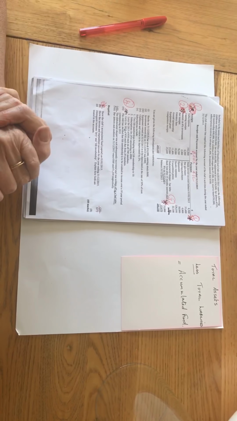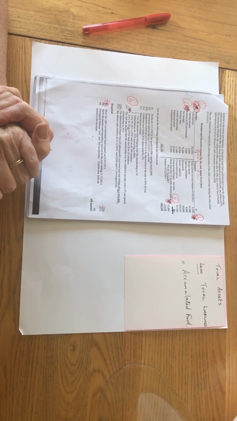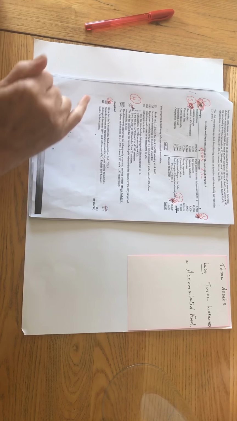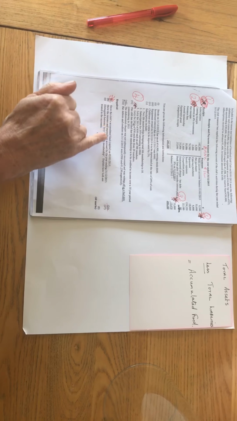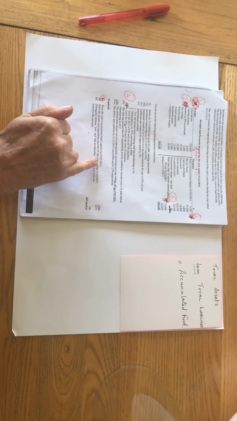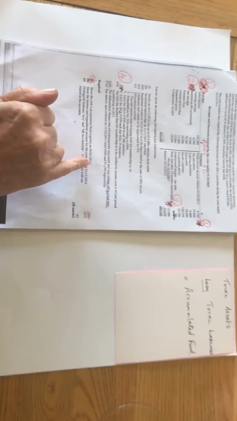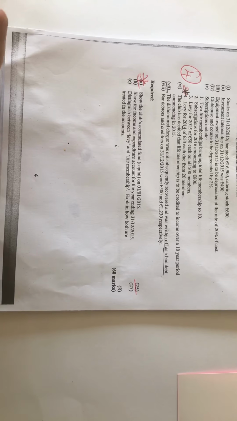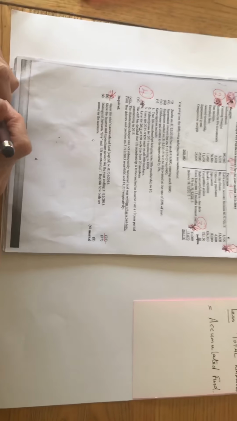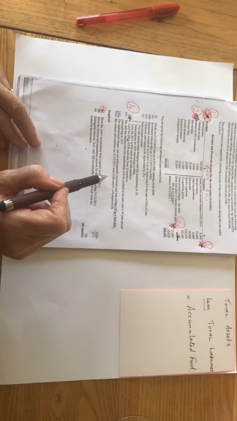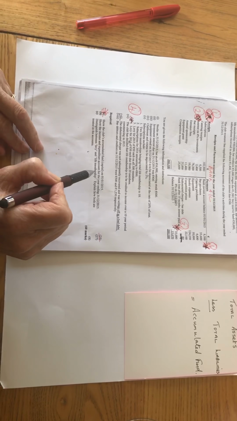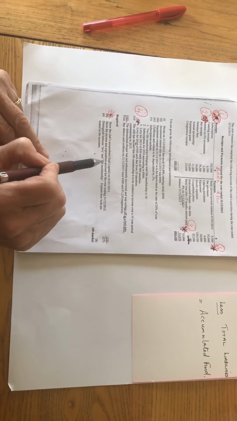Today I'm going to do a higher level club account, just part A, finding the accumulated fund at the 1st of the 1st, 2015. The question is Stratford Golf Club. You have it in your handout, but if you don't have this question, I can post it up on Teams. So I'm going to start.